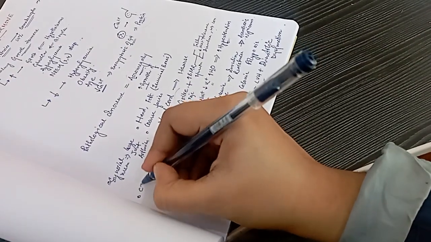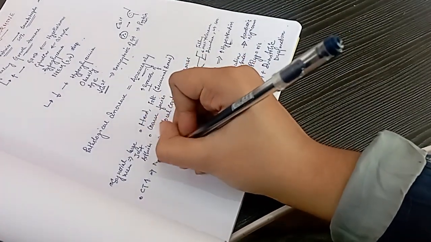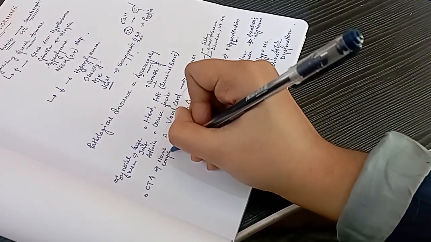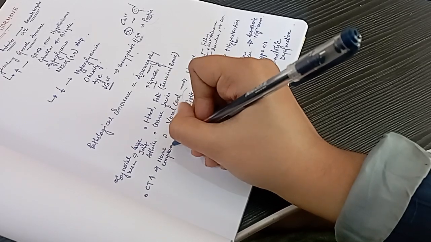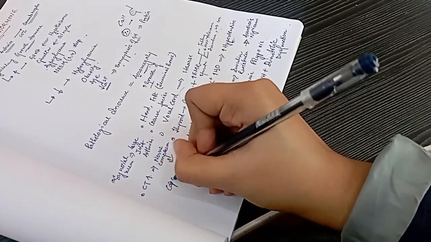So connective tissue increases, then nerve compression results in carpal tunnel syndrome.